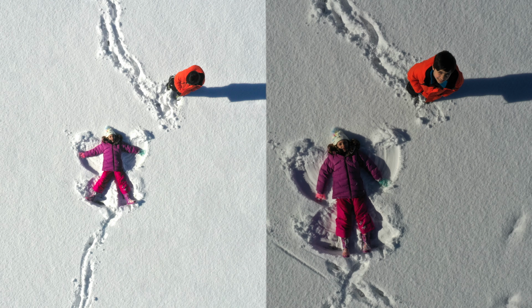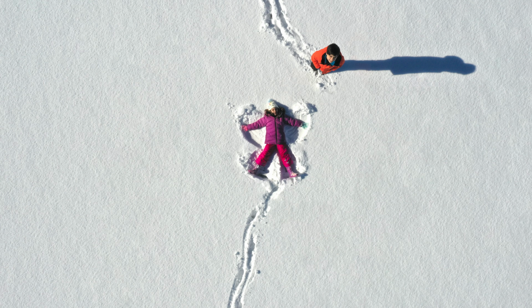In today's video, I'm going to show you how I took these two photos, combined them together to produce this, and it was all made with Affinity Photo 2 on the iPad.